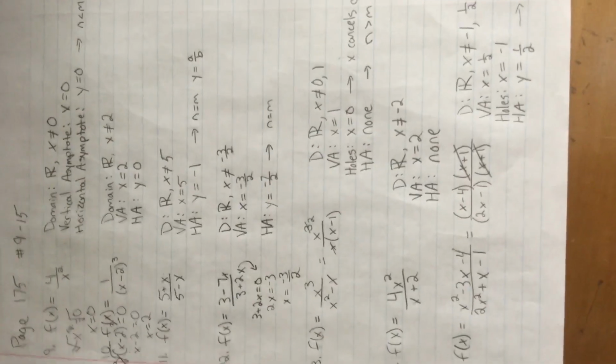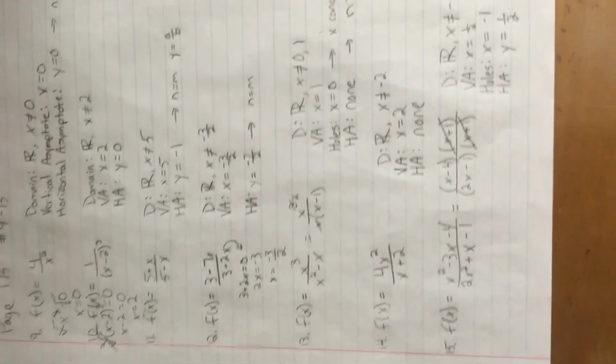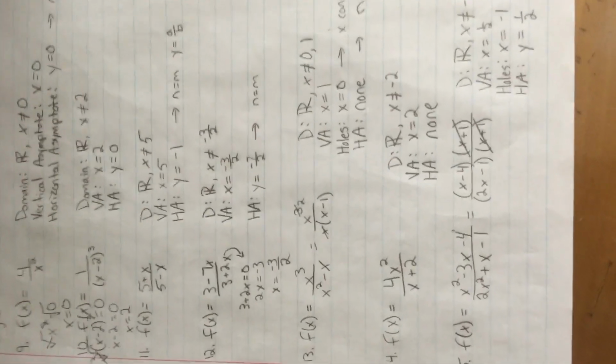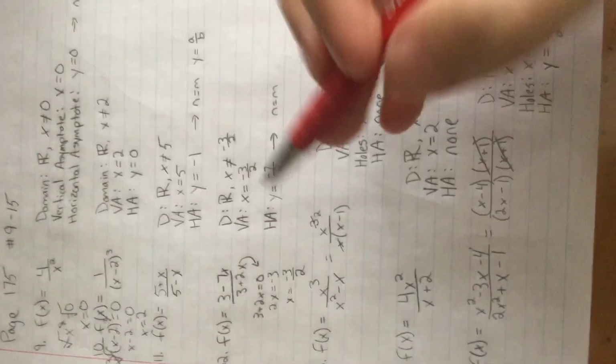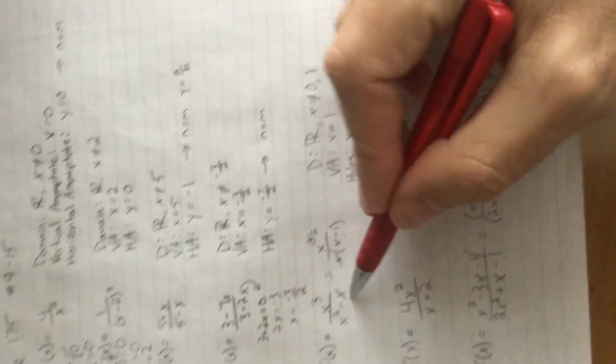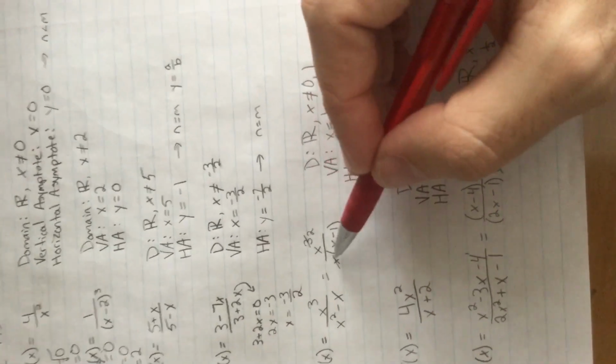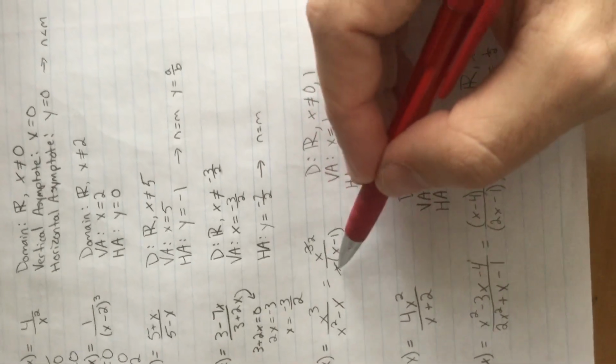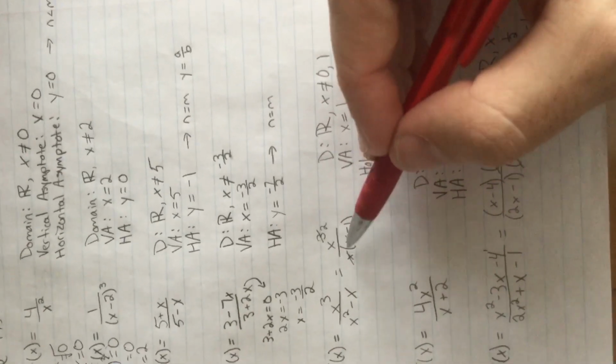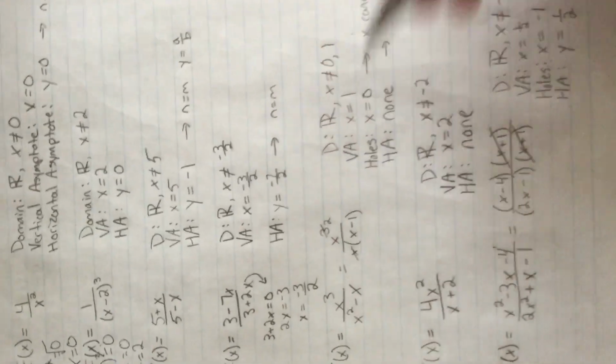Moving on to number 13. This is where these get a little more difficult. This one in number 13, we can actually factor the bottom. I can factor an x out of both of these terms. Pull out an x in front, and what you can see here is I actually canceled out the x with one of the x's on top.